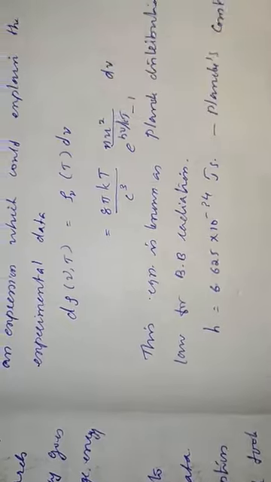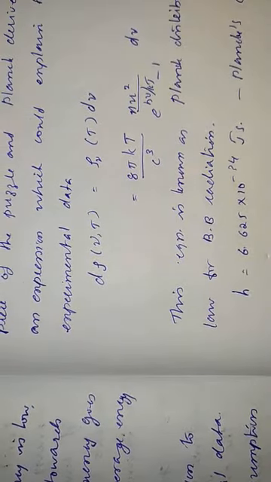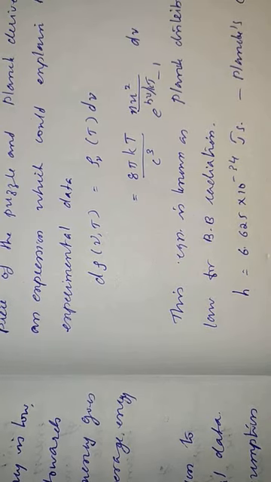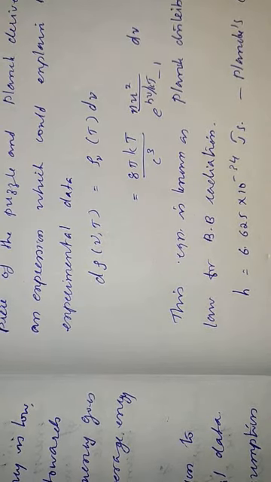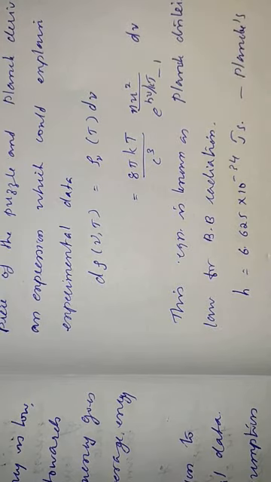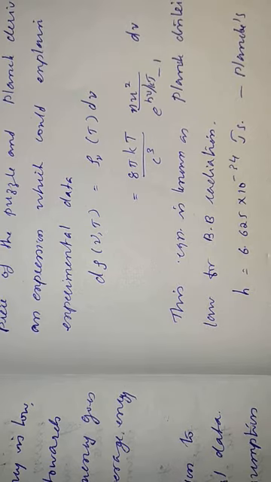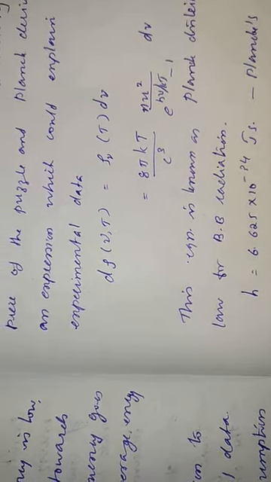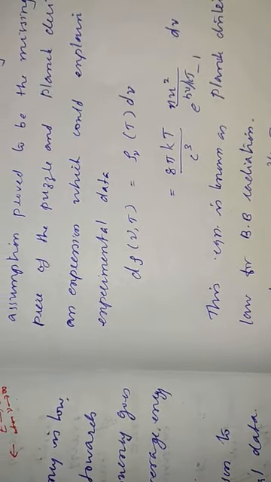So in this class we have discussed the electromagnetic spectrum or electromagnetic wave, black body radiation, and two laws associated with it, the Stefan-Boltzmann law and Wien's displacement law, and finally the ultraviolet catastrophe and how Max Planck solved this catastrophe. Okay.